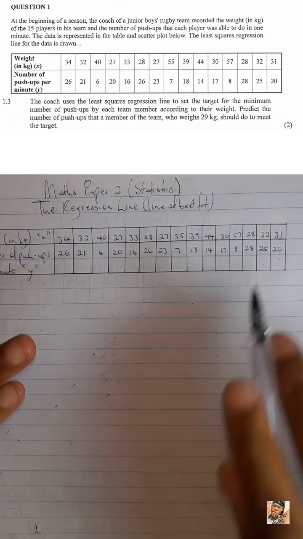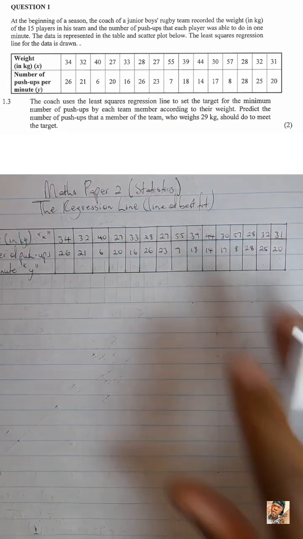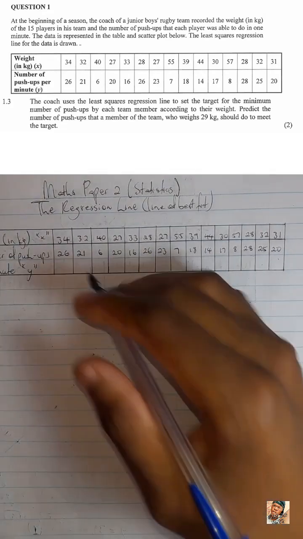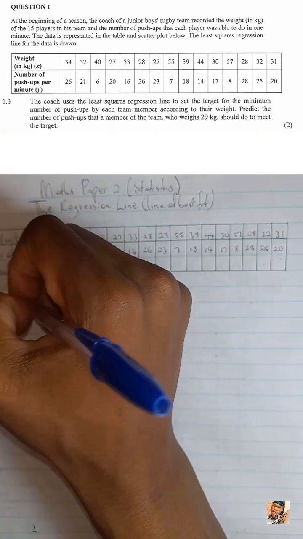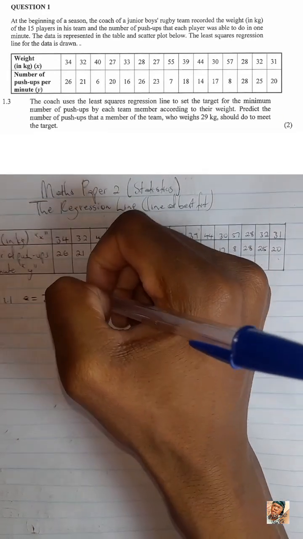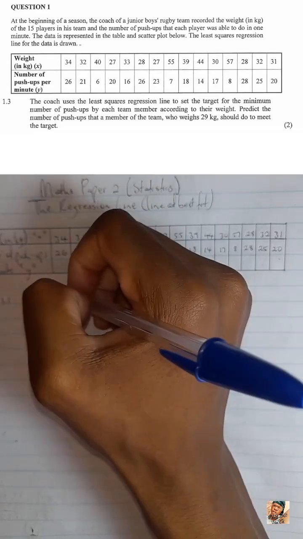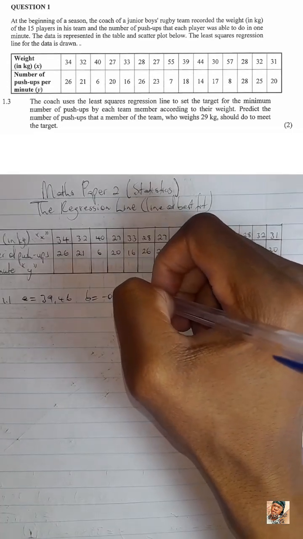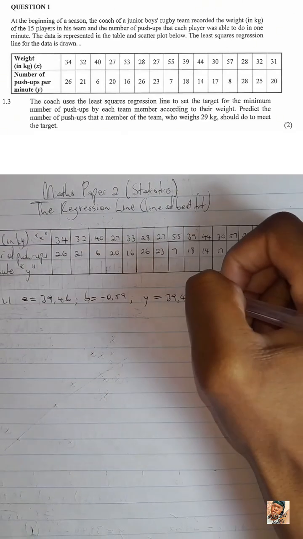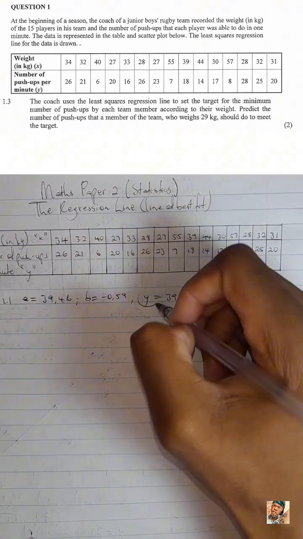So don't worry about that. Right, so this is our data that we've been given here, which is the table. Now let us get into 1.4. So far we have answered 1.1, and we said that A is equal to 39.46 and B is equal to negative 0.59. And we said that the equation is Y is equal to 39.46 minus 0.59x.